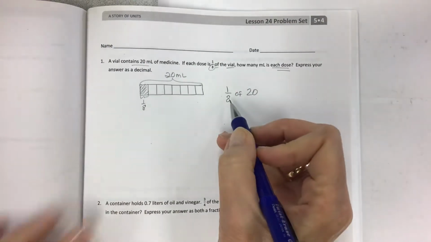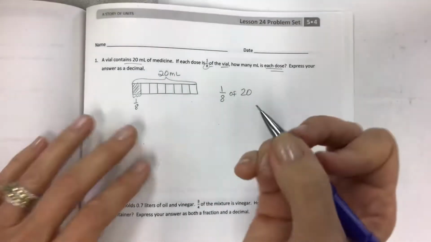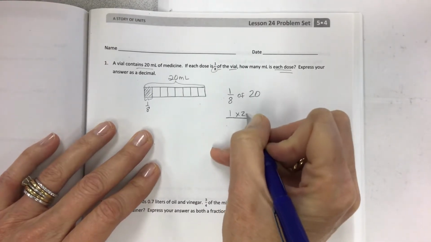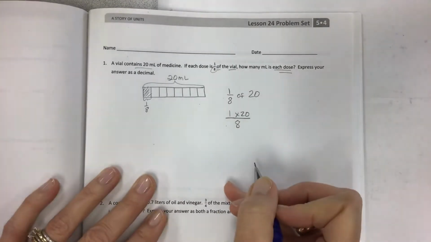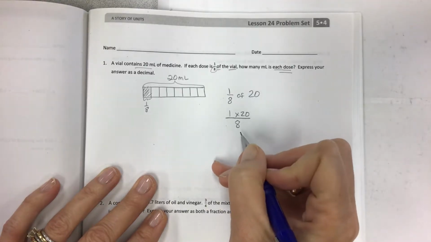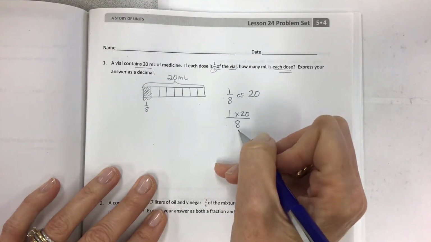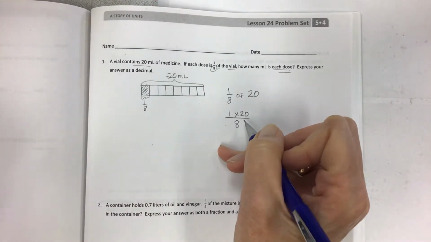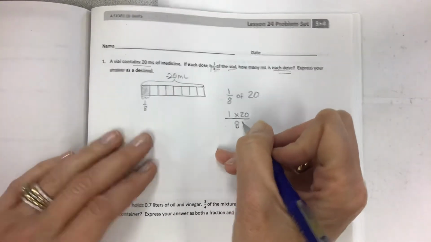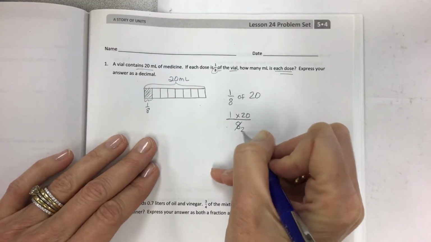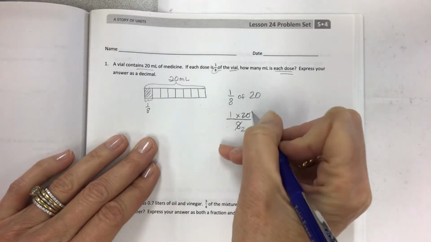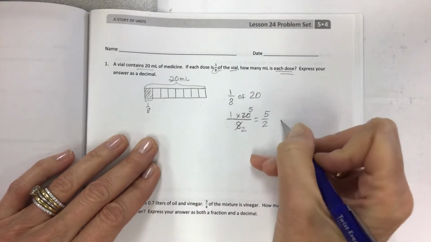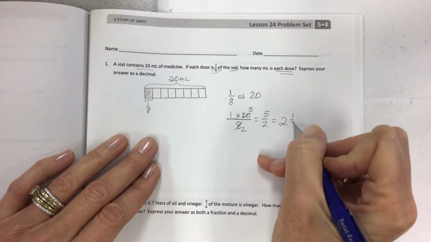Now it's a fraction of a number, which we've done so many times. 1 times 20 over 8. I can simplify this, and I always want to simplify before I multiply. Use 4 as your common factor. 8 is divisible by 4 2 times, 20 is divisible by 4 5 times, and then I end up with 5 halves, and I have 2 1/2.